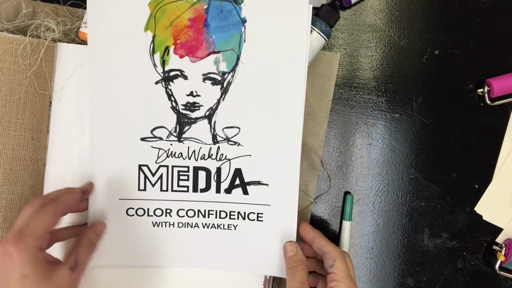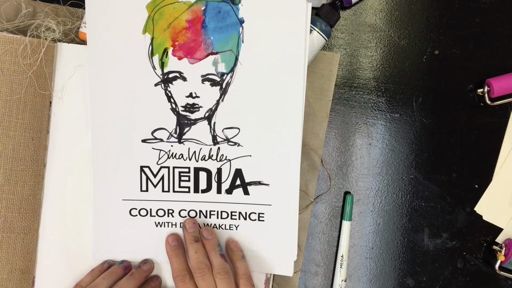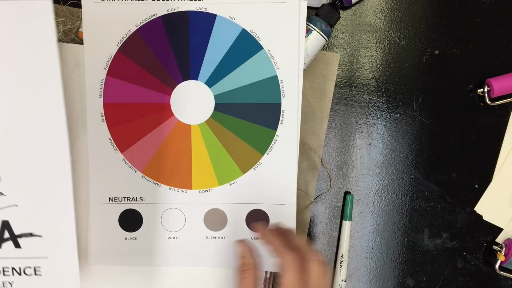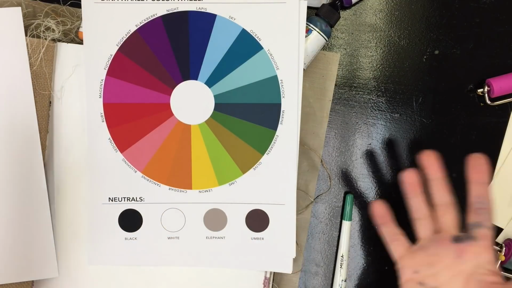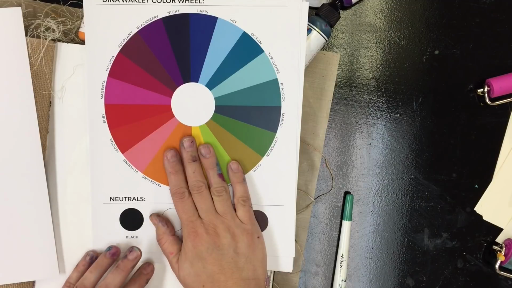Here are the new charts made by the great Ranger Art Department to help you with your color choices. And I think most of you have a color wheel, and you look at that color wheel, but then how do you have practical application to the color paints that you own? So here is the Dina Wakley color wheel.